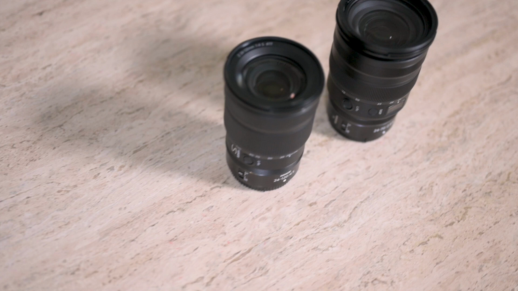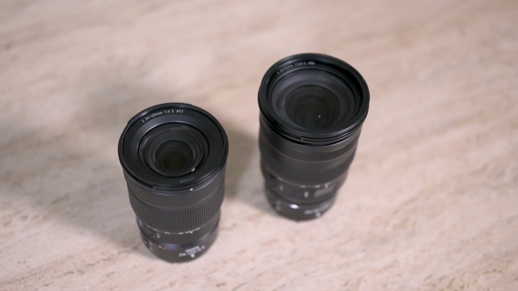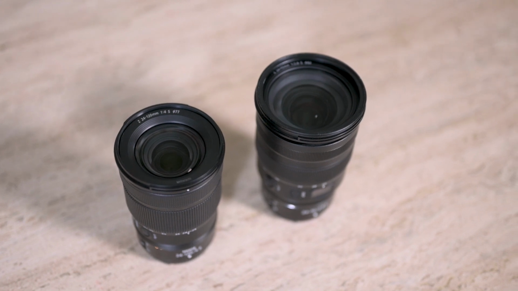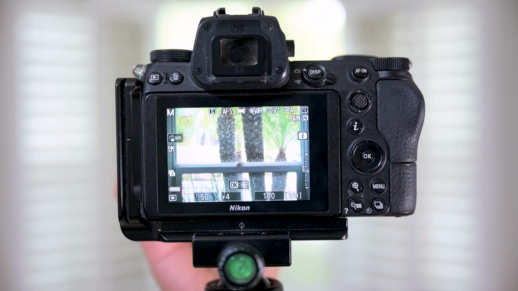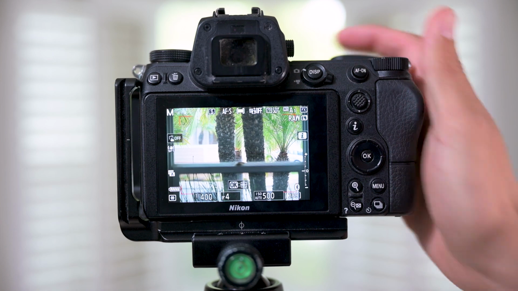The 24-120, however, is a lot slower because of that f4 aperture and will struggle in low light situations in particular. What's even tougher is that the 24-120 is longer than the 24-70, and this makes it difficult to use the entirety of the lens in low light. Because when we have a longer focal length, we have to increase our shutter speed to ensure the images don't have motion blur. But when our lens's aperture is at f4, this can be challenging.